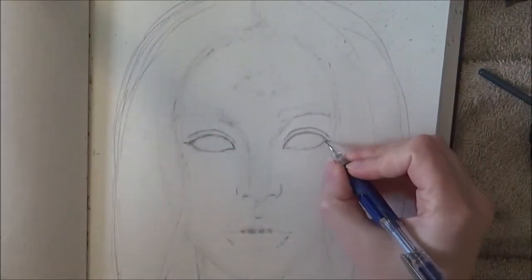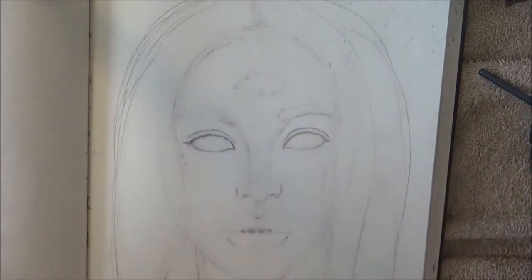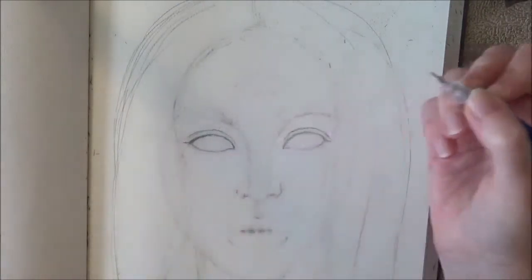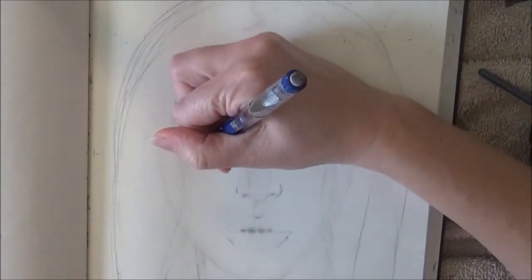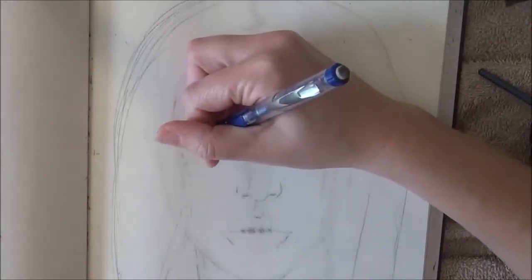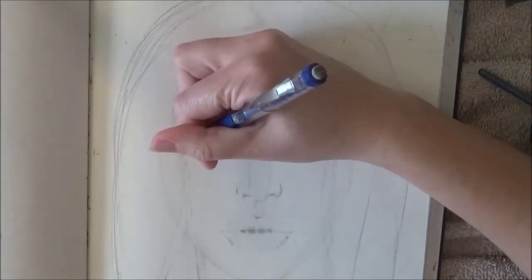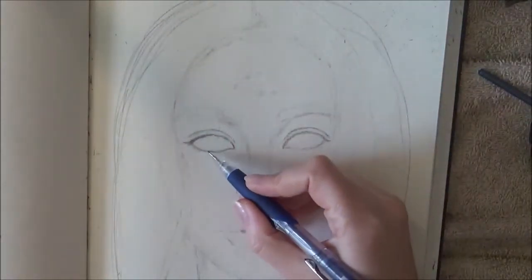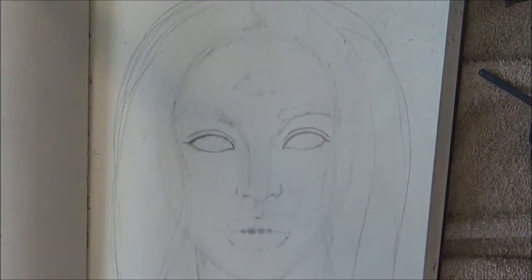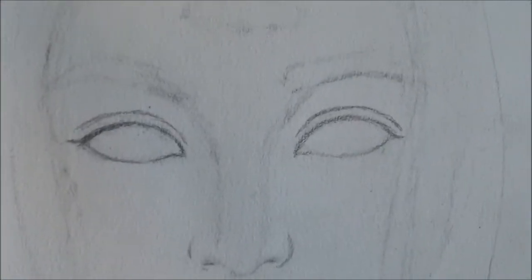Sometimes it's tricky starting the lower waterline. I don't know why. So for the lower waterline, pretty much all you do is you just draw a little line underneath this line. I can actually probably zoom you guys in because I normally stay on the eyes for a while. There you go.